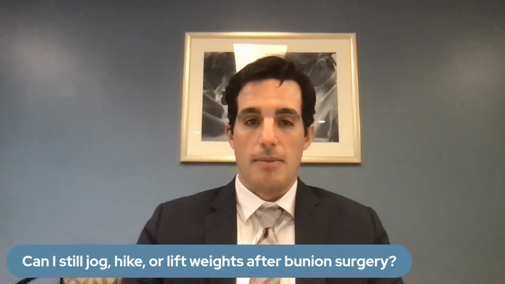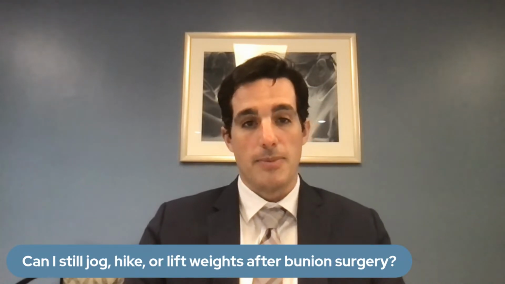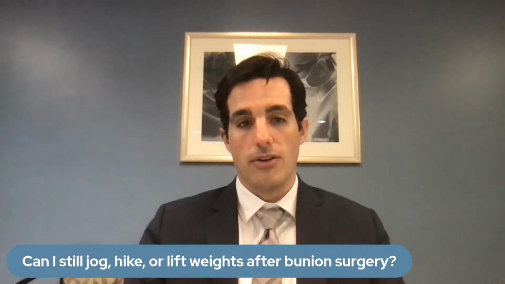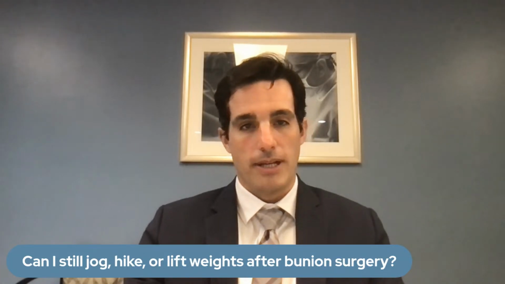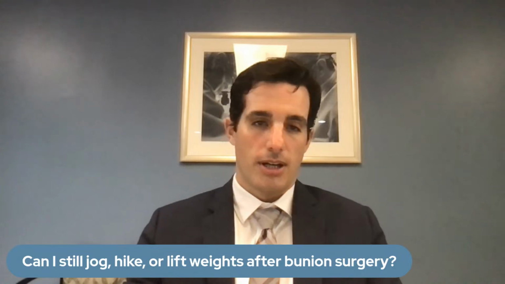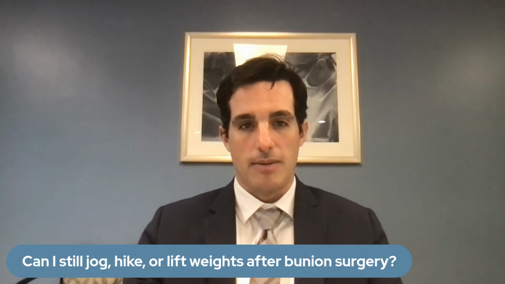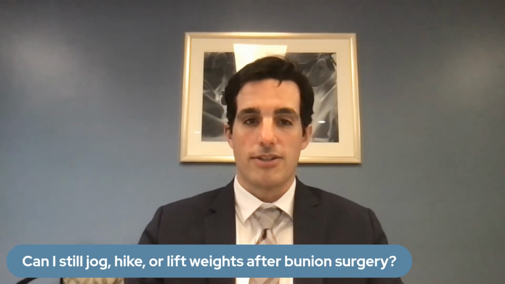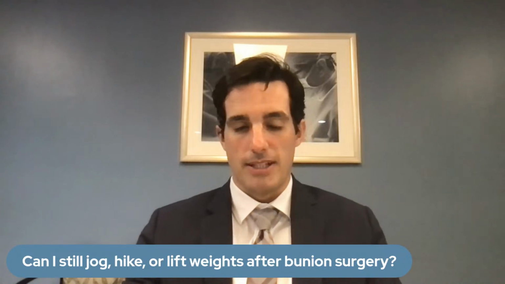Particularly after fusion surgery, it's because their big toe doesn't hurt anymore. And so yes, you can jog, you can hike, you can lift weights, you can do all of those things after you are fully recovered from the bunion surgery. In the recovery process, obviously, I wouldn't do a bunch of things that stress your foot in the first few weeks after surgery.